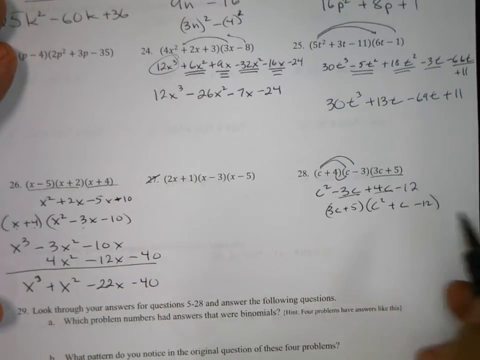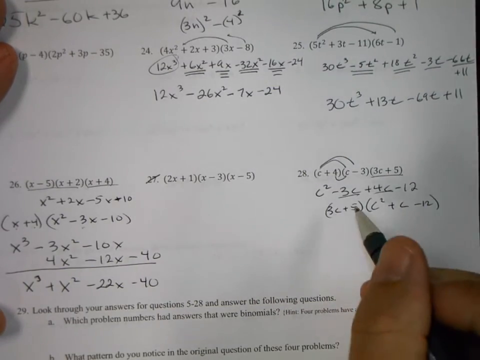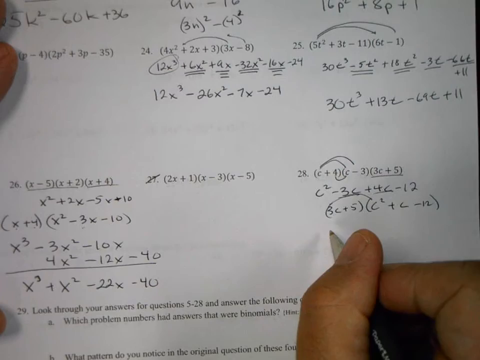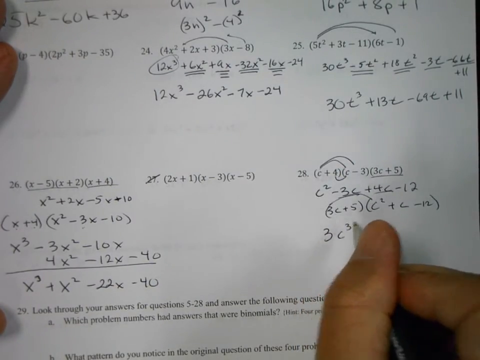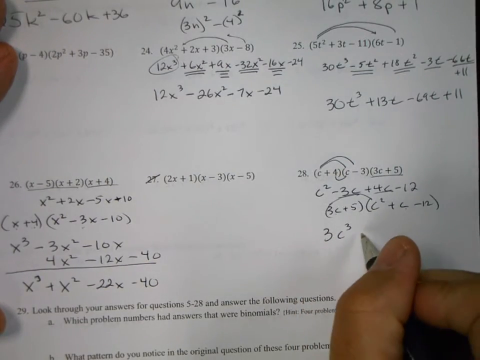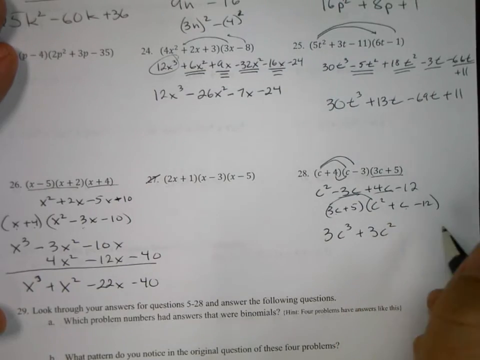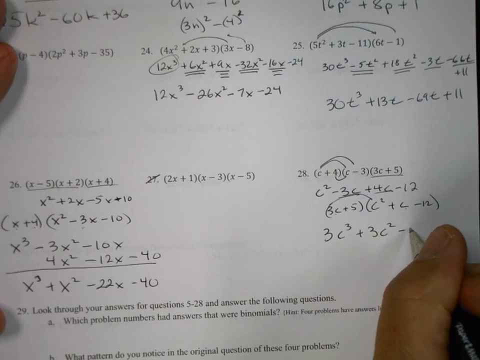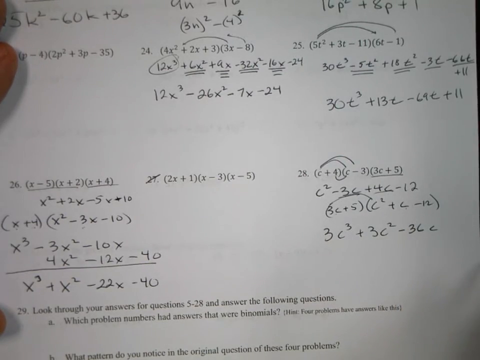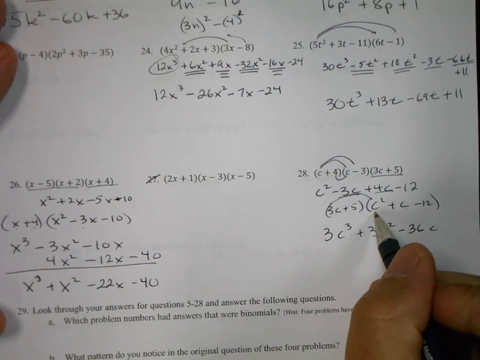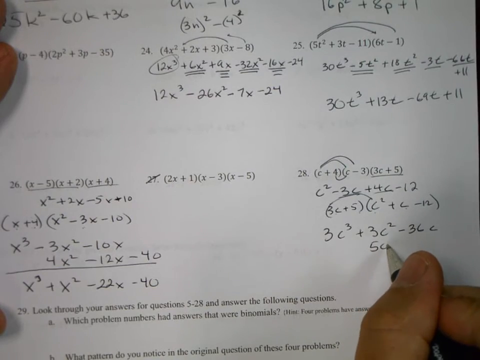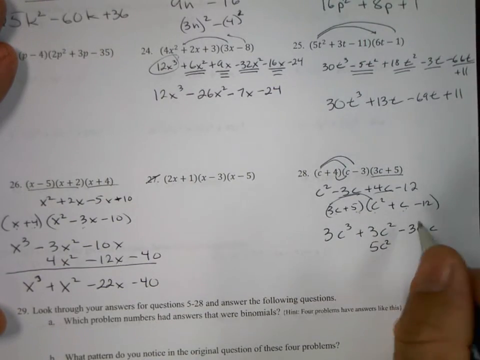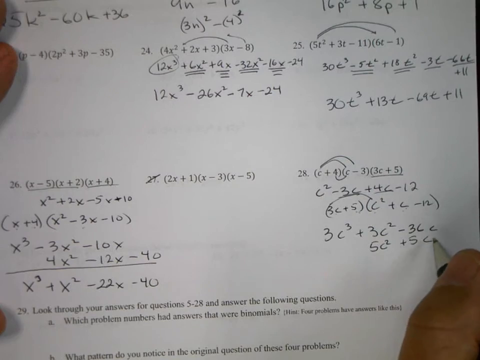So now I'm going to multiply the binomial with the trinomial. So we get 3c times c squared is 3c to the third. 3c times c is 3c squared. And 3c times negative 12 is negative 36c. Okay, now 5 times c squared is 5c squared. 5 times c is 5c.